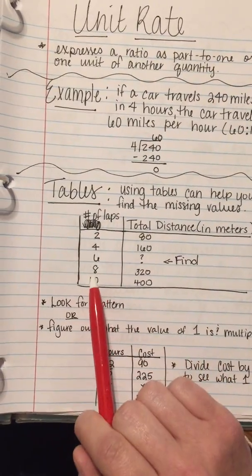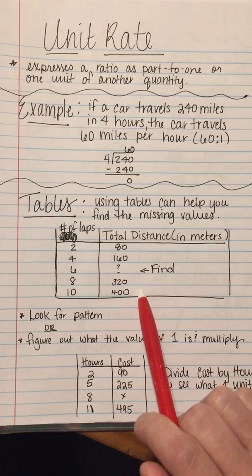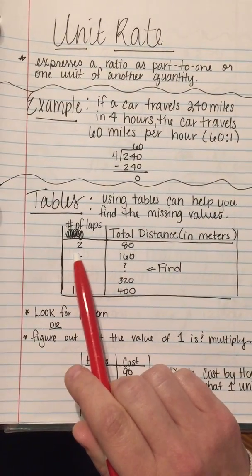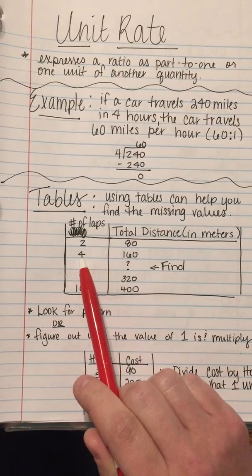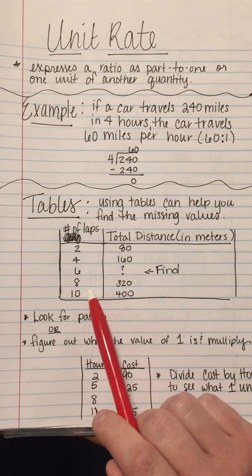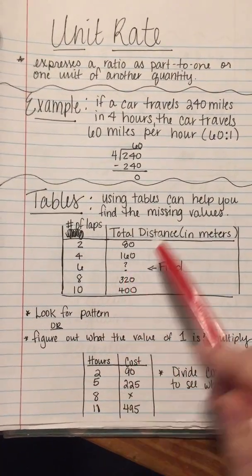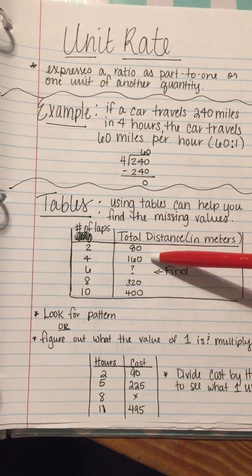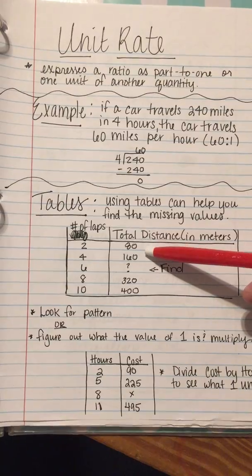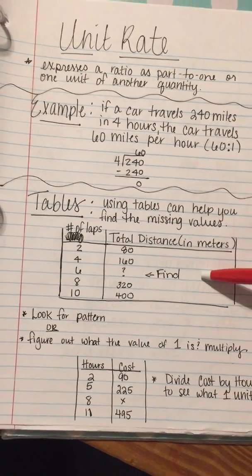So, for instance, on this question, we have the number of laps right here and the total distance in meters. And we're trying to figure out what this is. So we know in 2 laps, we can go 80 meters. In 4 laps, we can go 160 meters. In 8 laps, we can go 320, and 10 laps, we can go 400, but we don't really know exactly what this 6 is. Now, for this one, you may be able to see that there is a pattern here. However, it's not always going to be this easy. This is an easier problem.